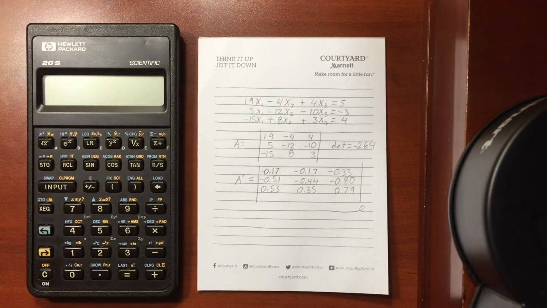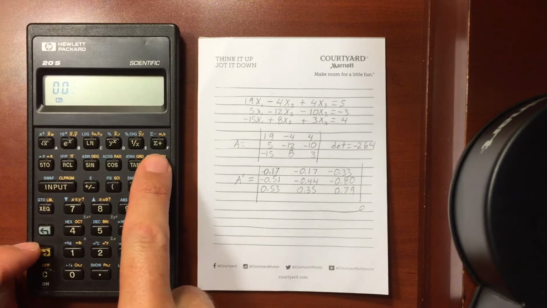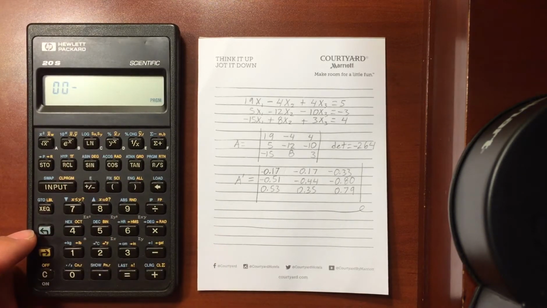Now I'm just going to run through the built-in program for the 3x3 matrix operations. To load that program, we are going to go to the program space, load, and then D. So that said 3x3. We have that program loaded, so let's exit this.